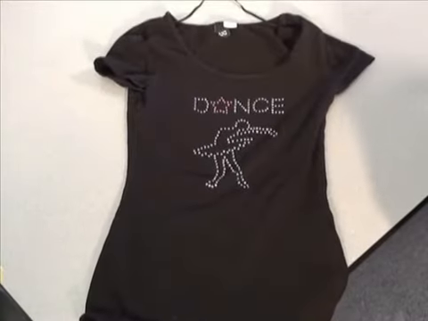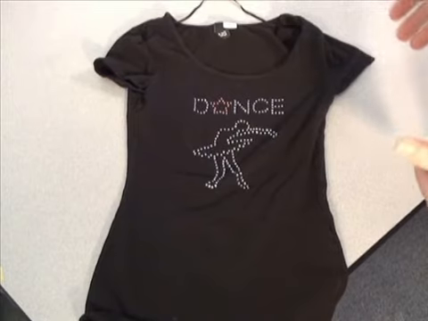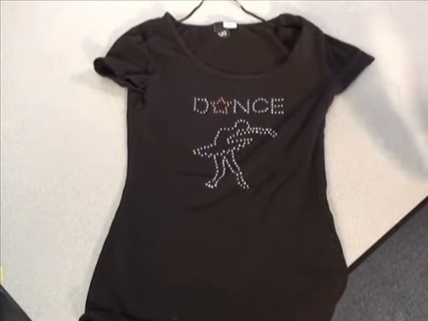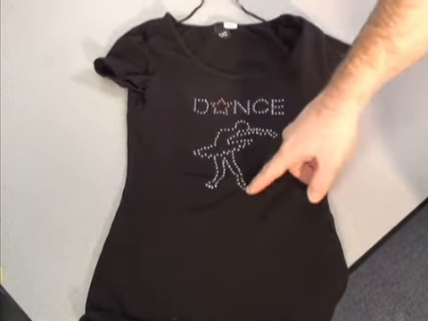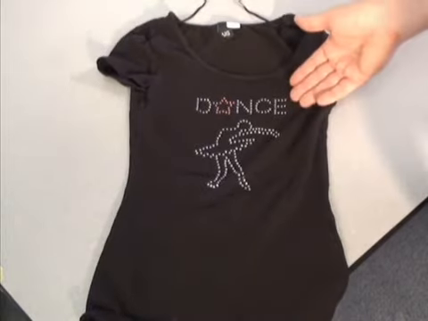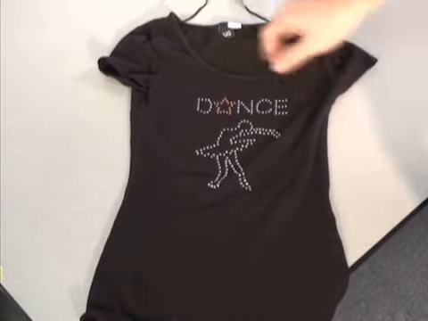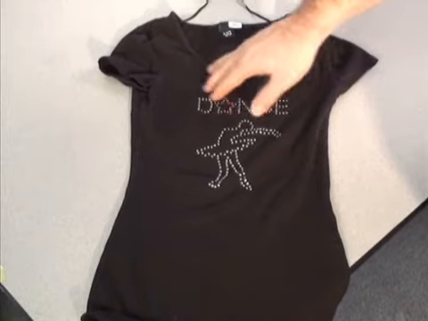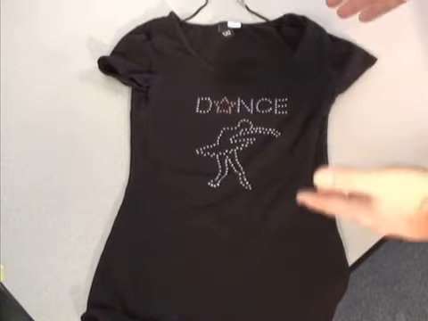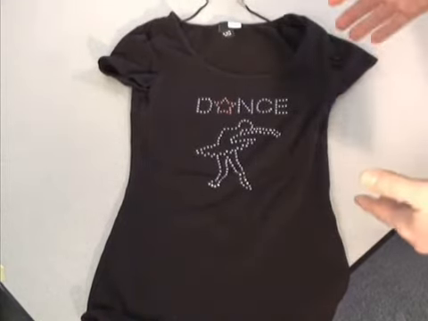I want to talk a little bit about wash durability. This is a design that I did for my daughter. It's a one-of-a-kind design. I took the ballerina out of Stone Stencils Volume 1. This was a stock design that was also in Stone Stencils Volume 1. We did this in a two-color by adding a little bit of pink to these clear crystal stones. And my daughter wears this shirt at least once a week.